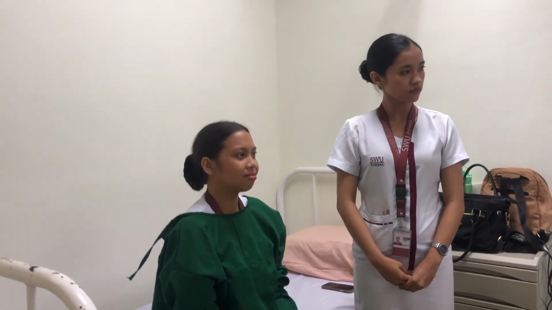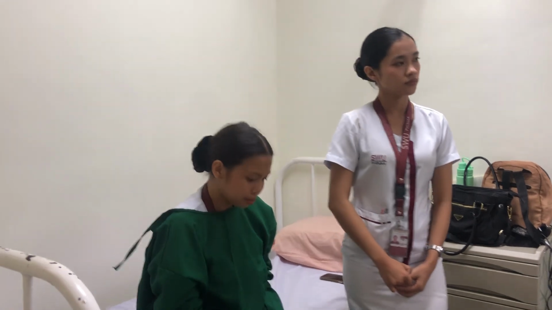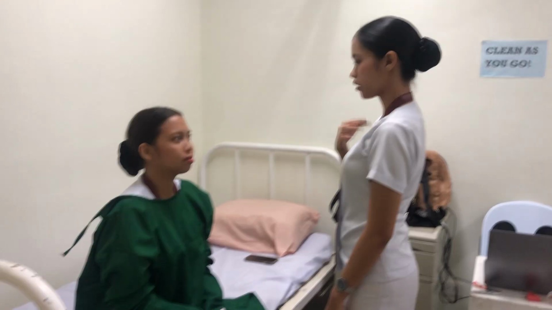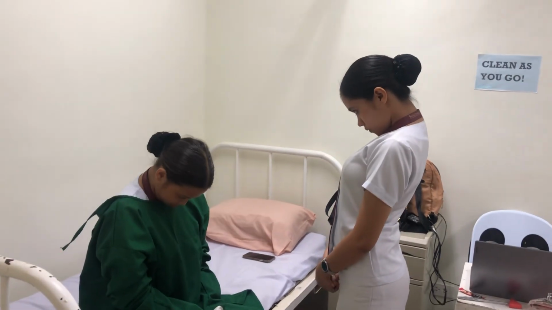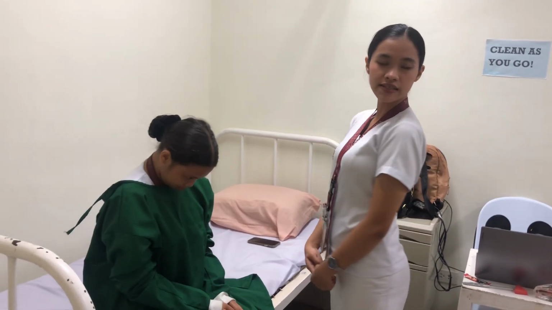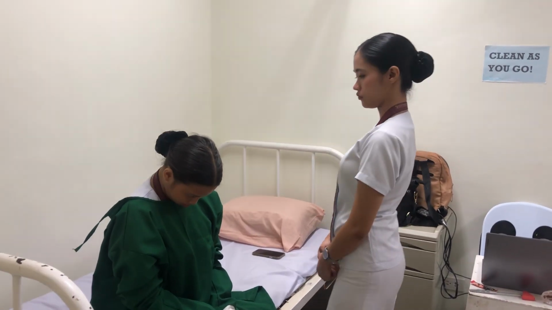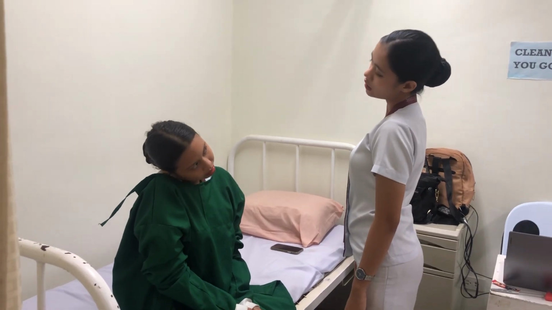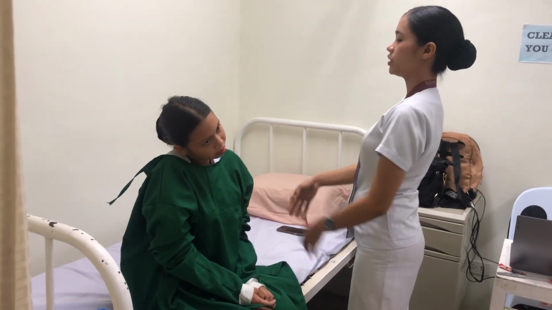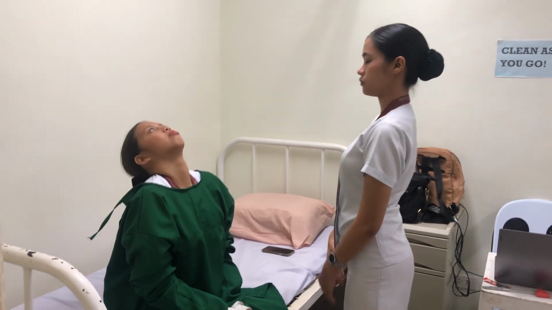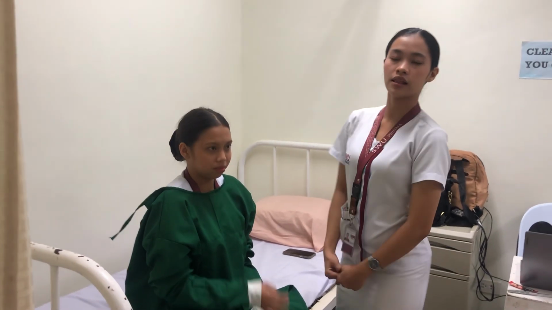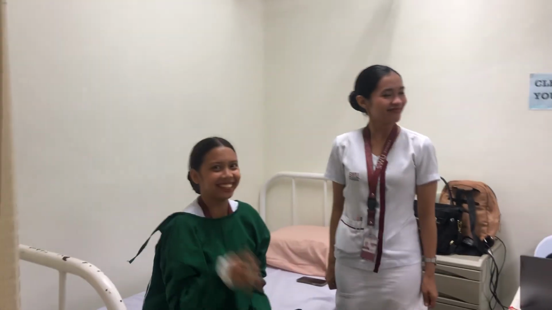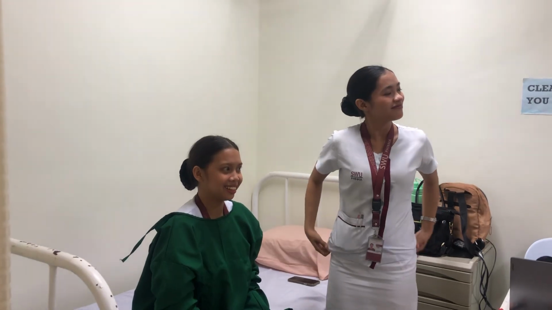Now we're going to proceed in assessing our patient's accessory muscle. We're going to tell our patient to put his chin on his chest. This action is called flexion. Then to the side. This action is called the lateral movement. Flexion, hyperflexion, then lateral.